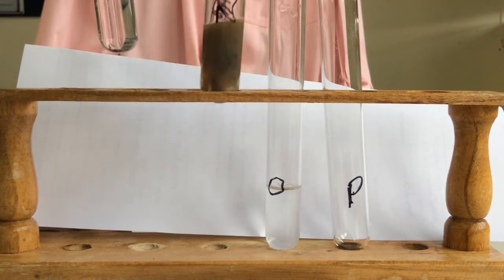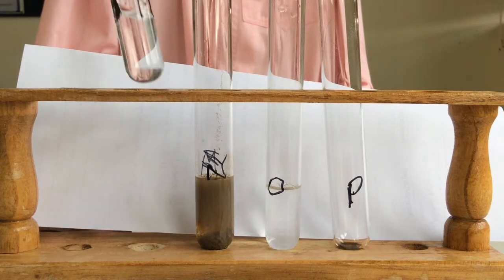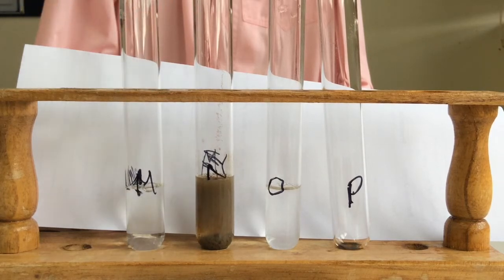So that's N. And this is M. So I'll go back and I'll do M now. Sorry. So N was the sodium hydroxide and silver nitrate. And I'll go back and do sodium hydroxide and potassium iodide.